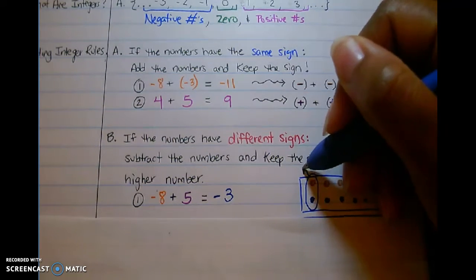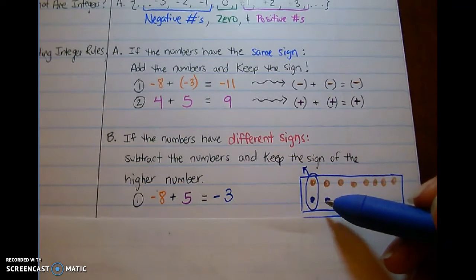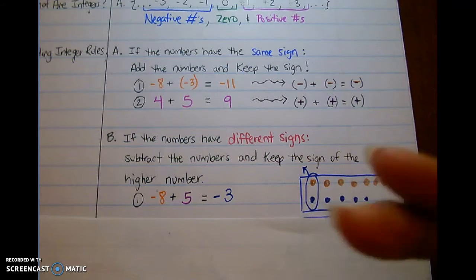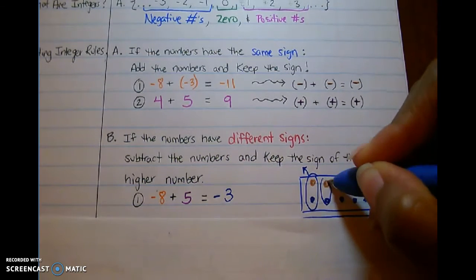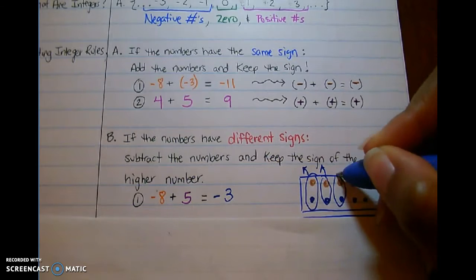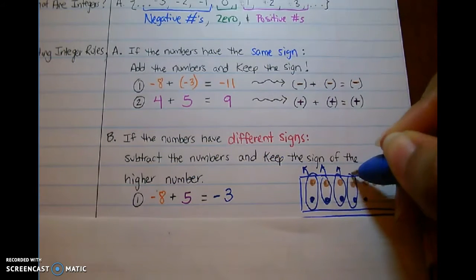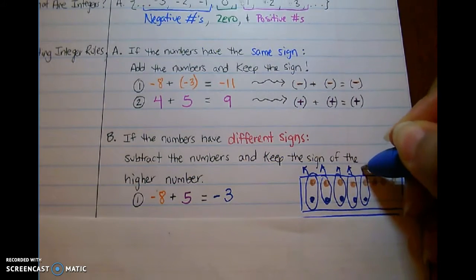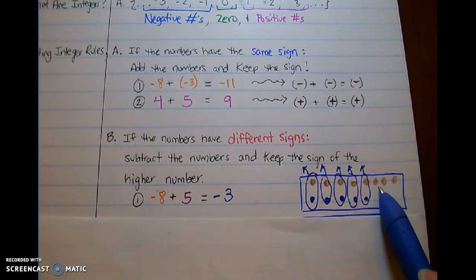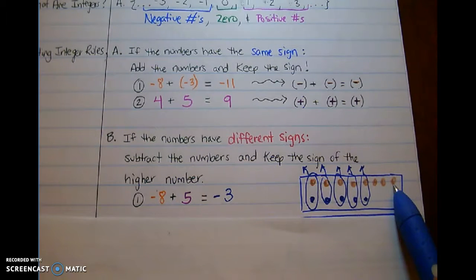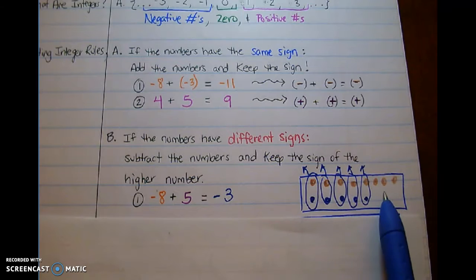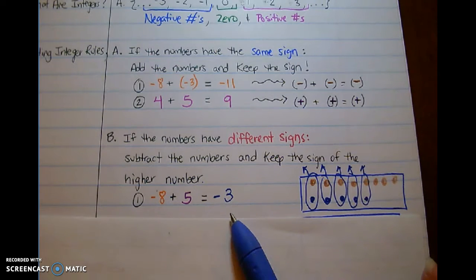these 0 pairs out, because remember when we have a negative and a positive put together, that means it equals 0. So if I go ahead and circle these and zero them out, all my negative and positive pairs, what am I left with? I'm left with 1, 2, 3 negatives. So as you can see, my model directly matches my answer to my problem. Go ahead and write this example and the modeling into your notes at this time.